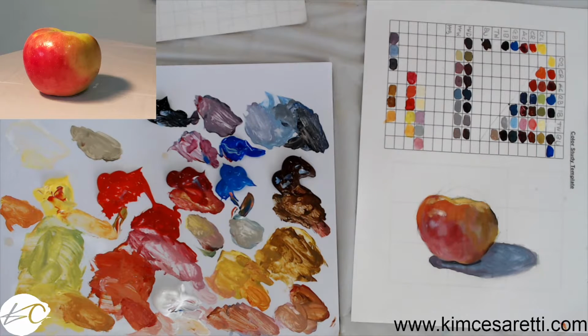You can make any color scheme you want to work with any subject.